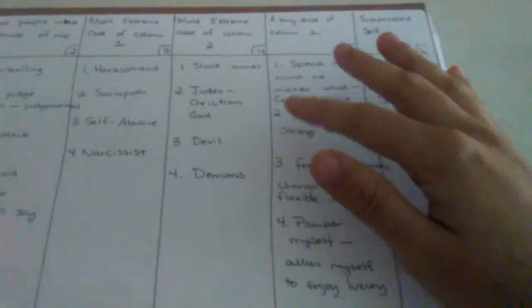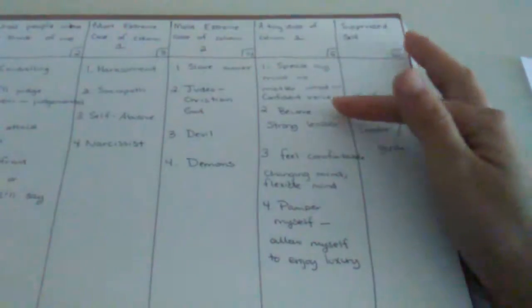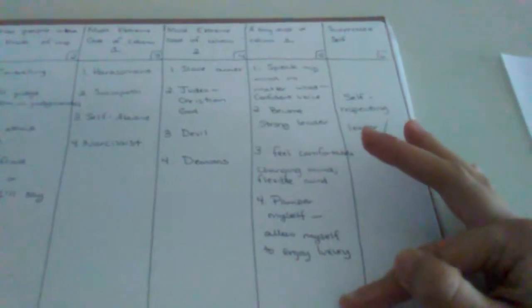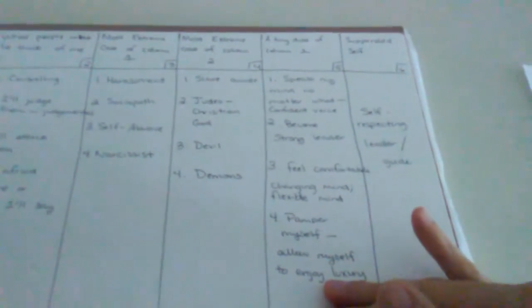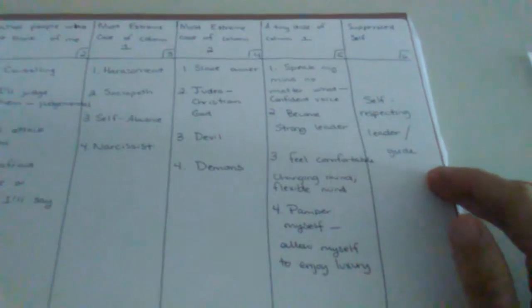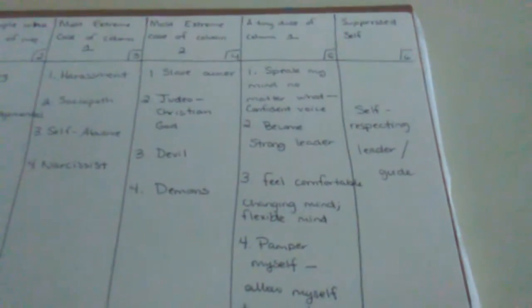And so then the last column is your suppressed self. And your suppressed self is all of column 5. So you'd look at column 5 and you would list all of these traits and imagine one person with every single one of these traits. One person who is all of them. What kind of person is that? And so for me, I came up with a self-respecting leader or guide. So that's the part of me that I was suppressing.